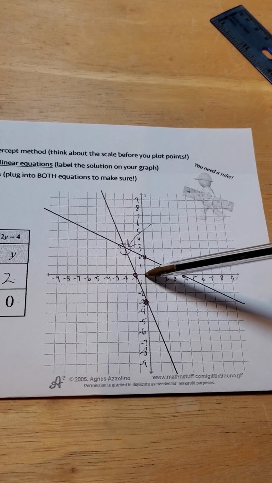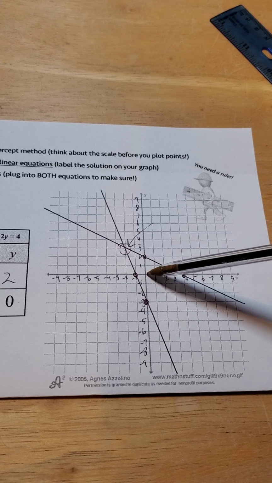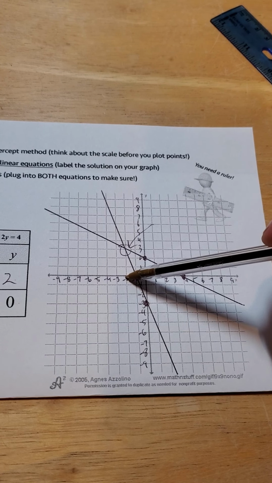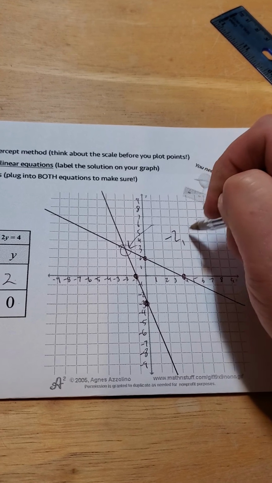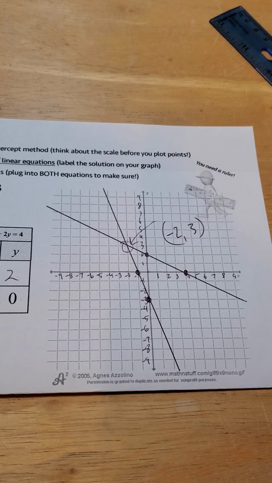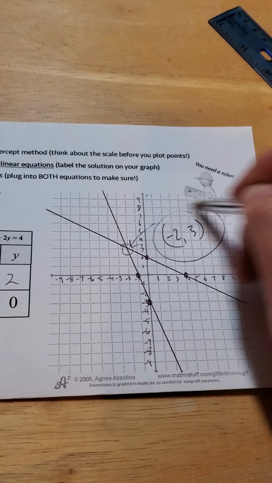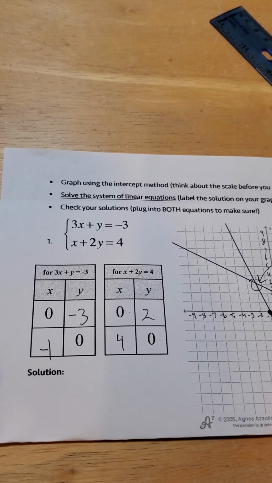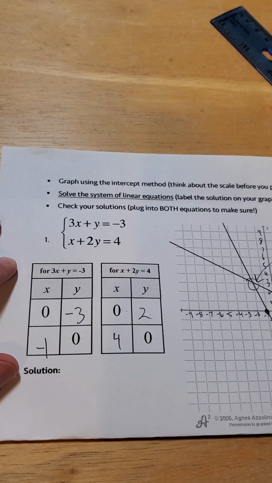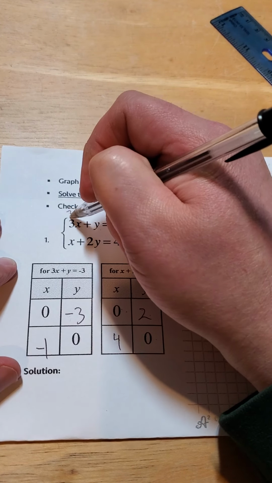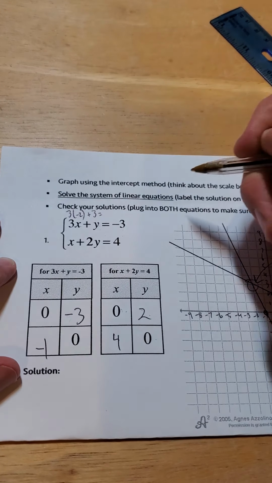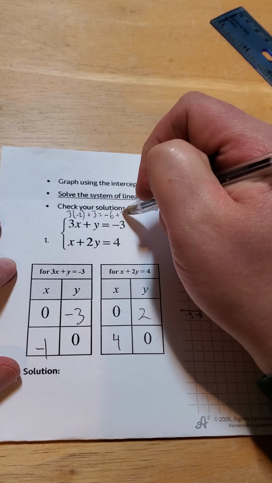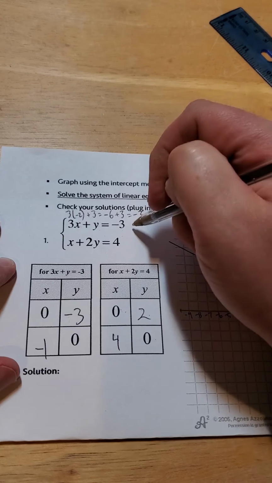And that along the y-axis, we'll do x-axis first. Along the x-axis is -1, -2. And then up to 3. So the coordinates of this point right here are -2, 3. And that's the answer. For completion's sake, let's go back here and just double check that those work. I'm just plugging in x equals -2, y equals 3 into this equation. 3 times -2 plus 3, that would equal -6 plus 3, which is -3, which is what we needed.